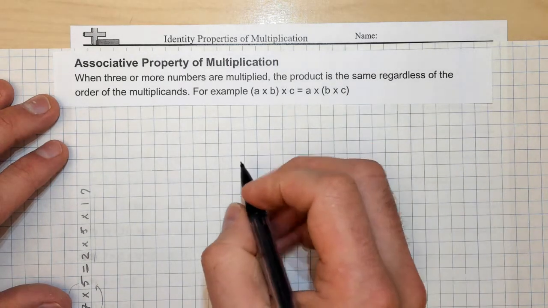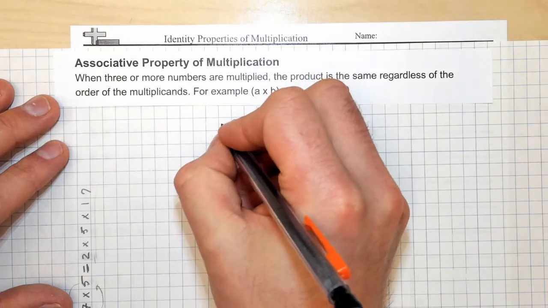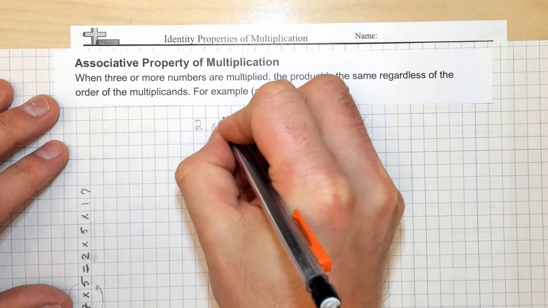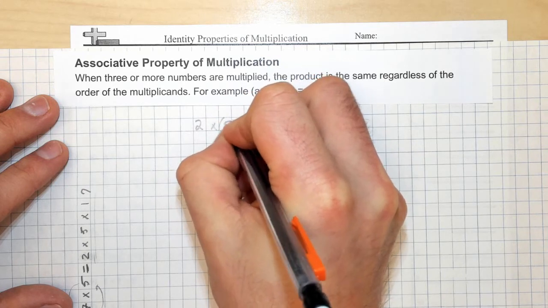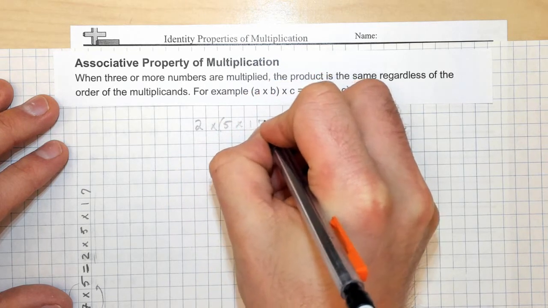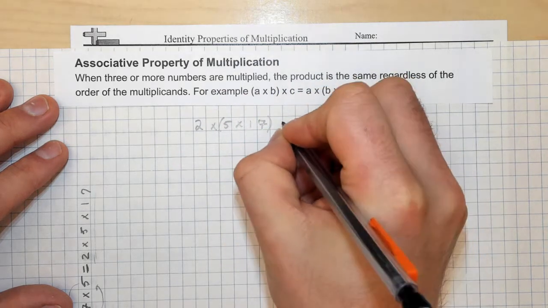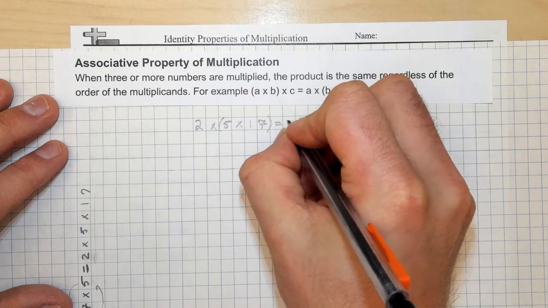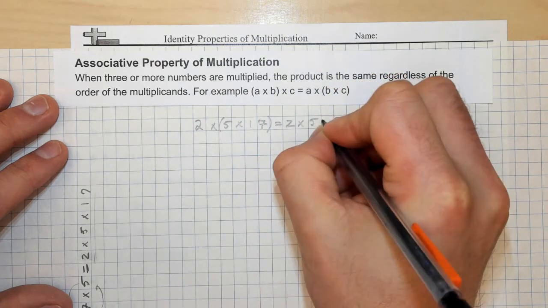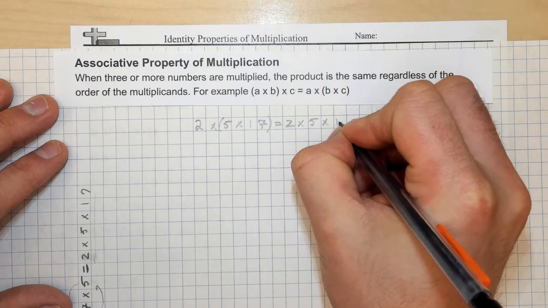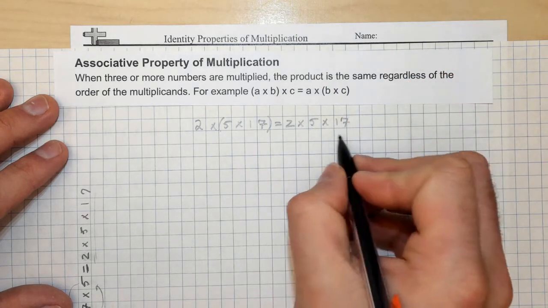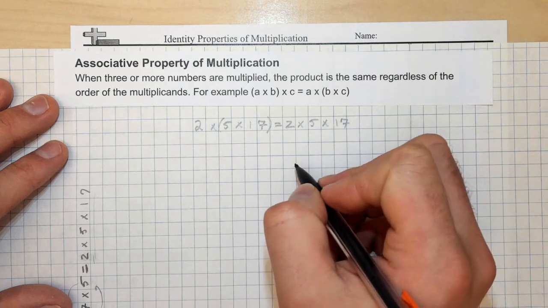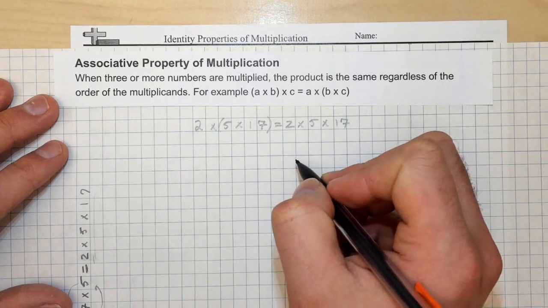So let's get an example for that. I'm going to say 2 times 5 times 17. So this is very similar to my last example, is equal to 2 times 5 times 17. So the order's staying the same, right? If I move the digits, the numbers around, then it becomes the commutative property.